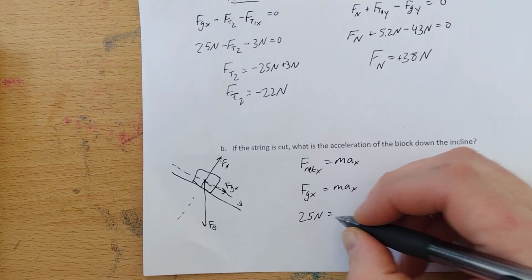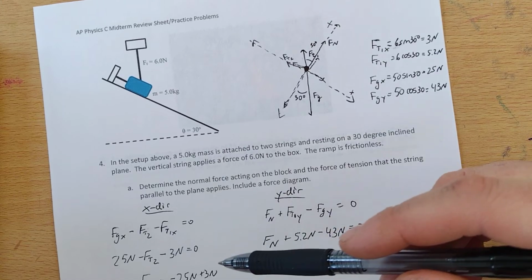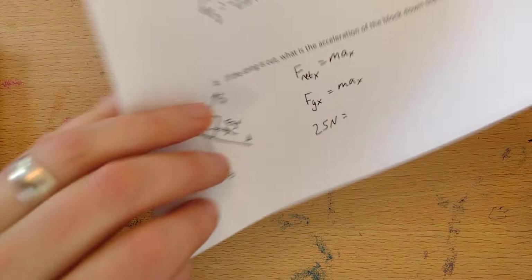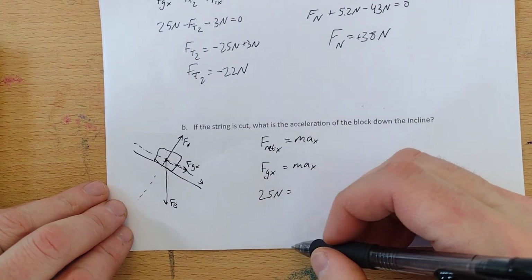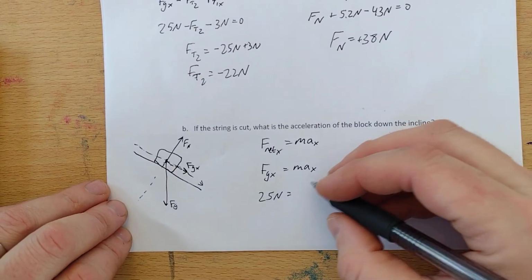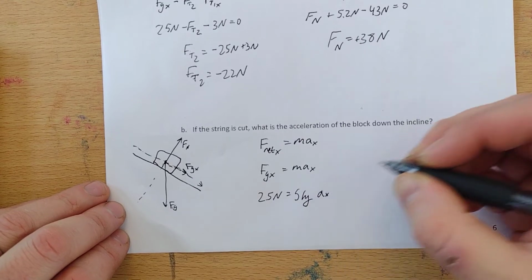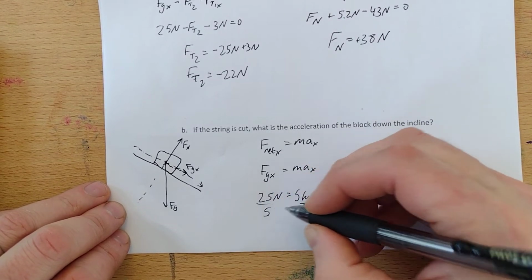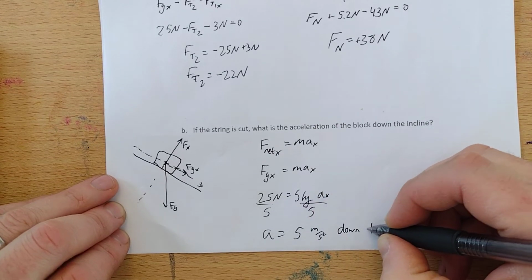25 newtons equals, and that's why it's worthwhile sometimes to do these on the side, because if you just did it right in the equation, you'd probably have to do it again here. But since we already did it up here once, now down here I can just throw in what I got up there. So 25 newtons is the force pulling it down the ramp. Its mass is 5 kilograms. ax is what we're looking for, so divide by 5, divide by 5. a equals 5 meters per second squared down the ramp.